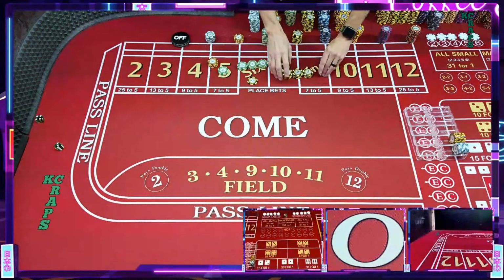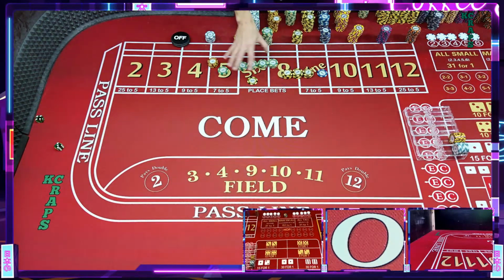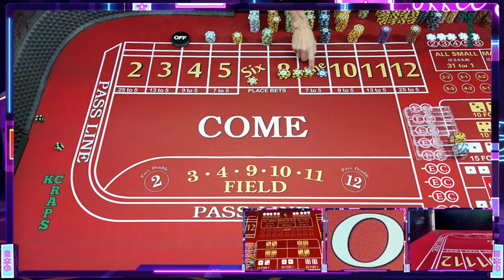Okay, so there is 5, 10, 5, 20, 5, $2,600. Okay, now that I know what to work with, put that right there, put you right there. 26, so 5, 10, 5, 21, 26. Okay, here we go.